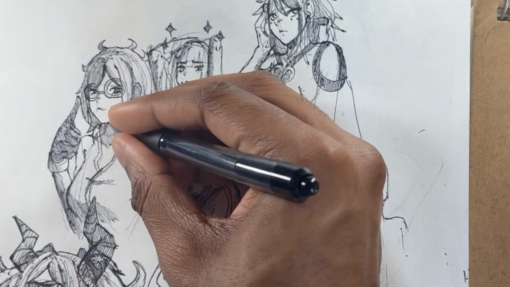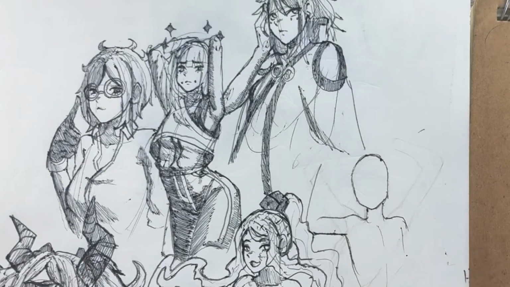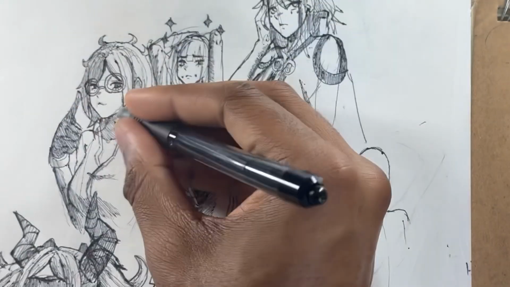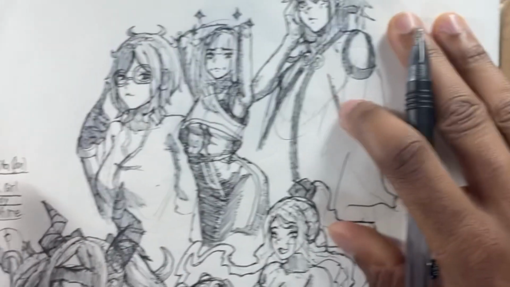Okay, let me try and get her a shadow under her chin. Okay, so compared to the other drawings, does this drawing look more clean than the other ones?